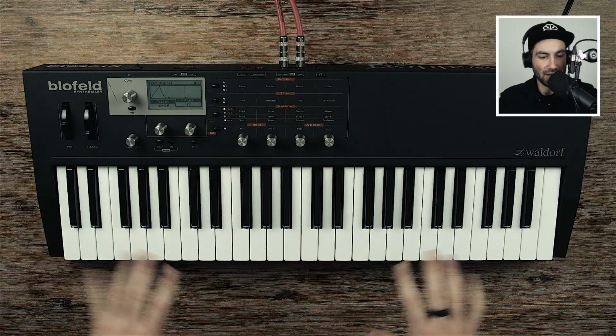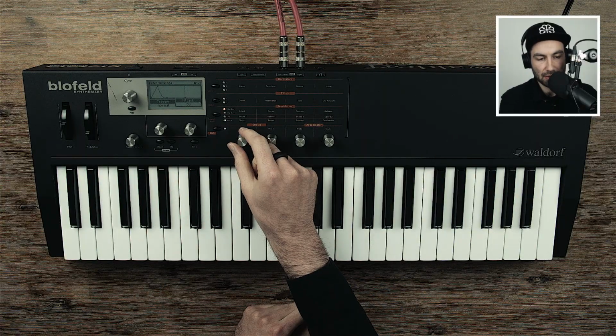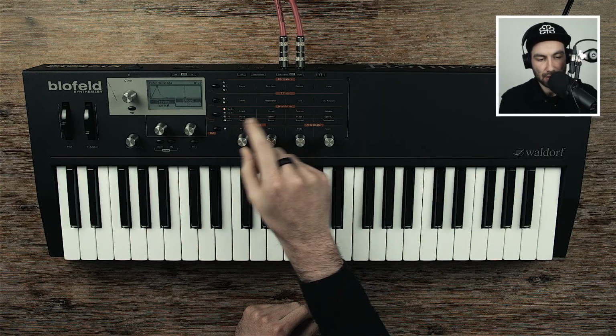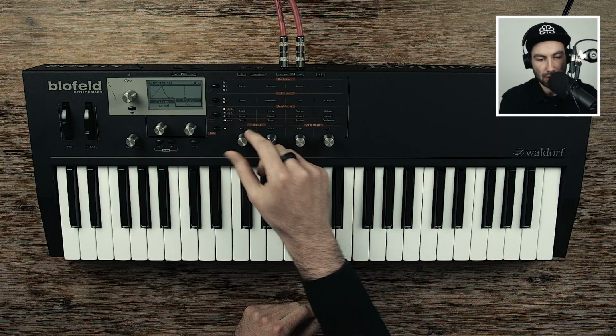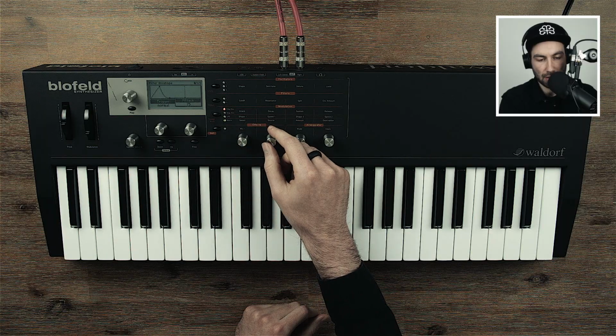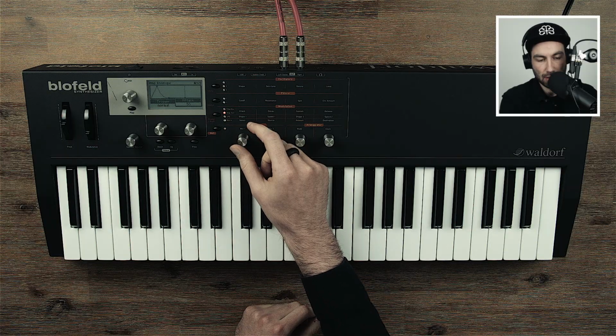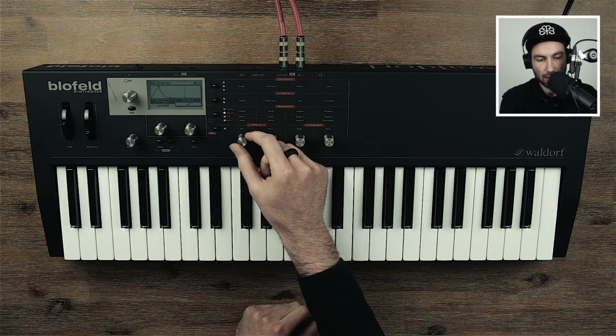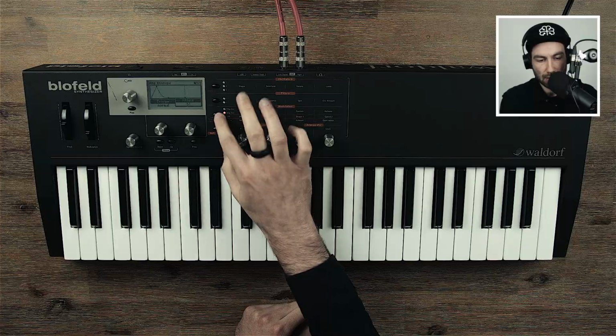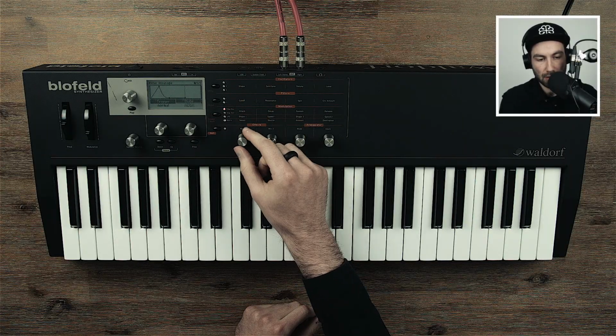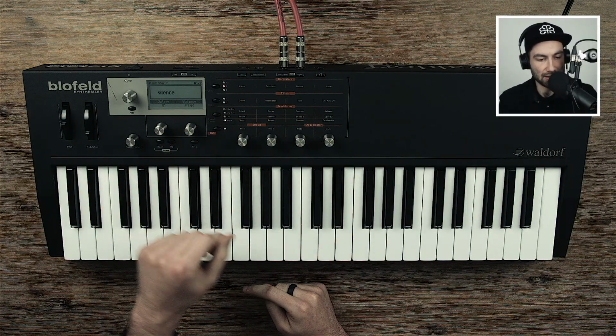This way our hands are free to experiment with patching. And then we can even add a second oscillator.